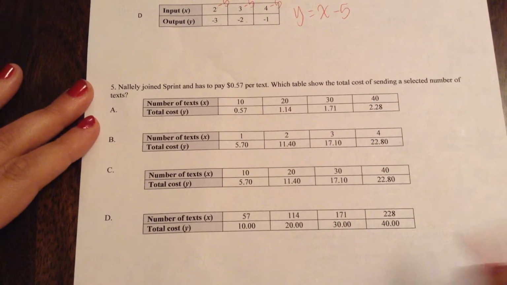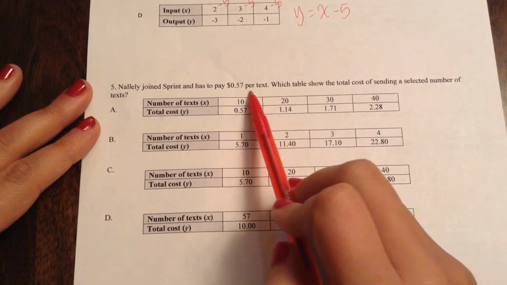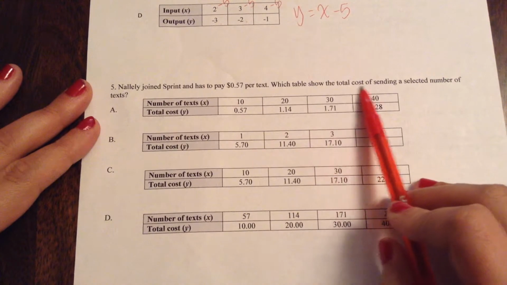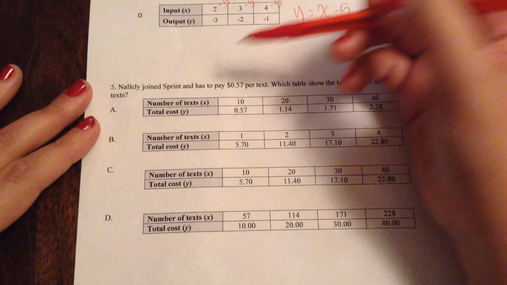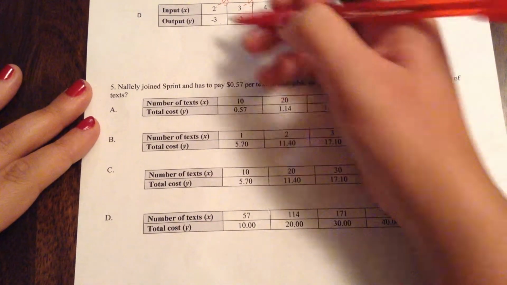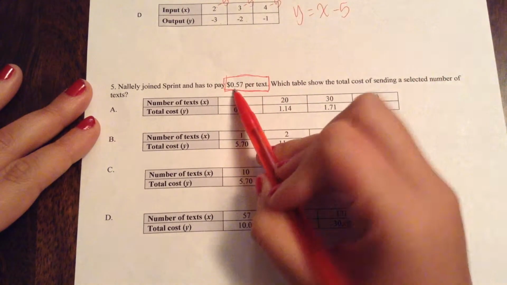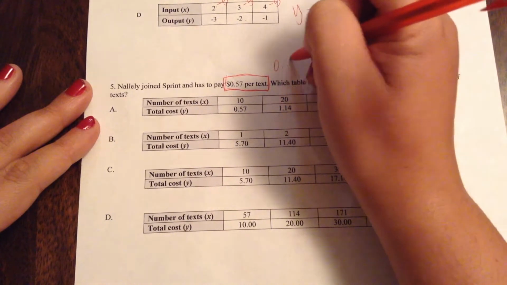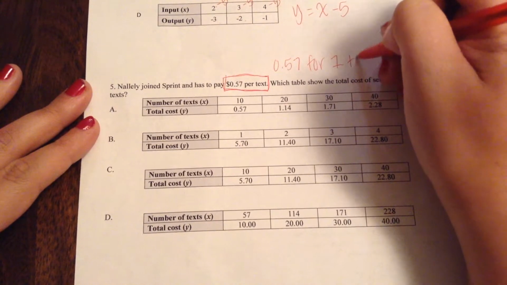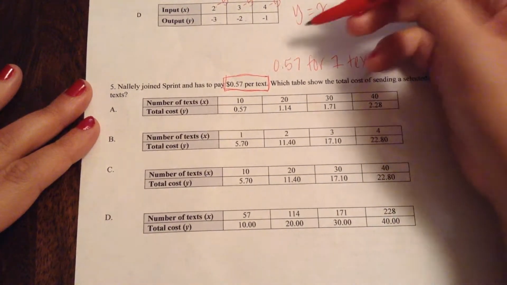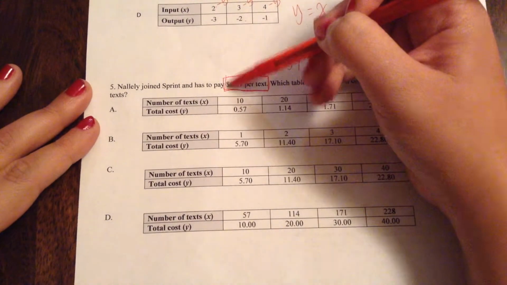And the last problem, Nayeli joined Sprint and has to pay 57 cents per text. Which table shows the total cost of sending a selected number of texts? Alright, so let's start with the first one. Now, if we look at what it says here, this means that I'm going to pay 57 cents for one text message. Okay? So one text message is going to be 57 cents. Okay? That's what this means.